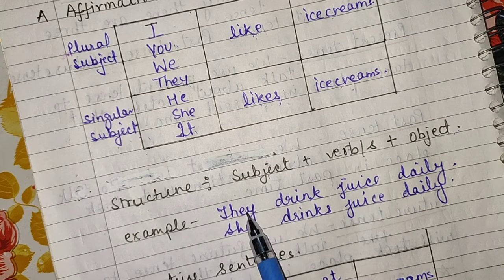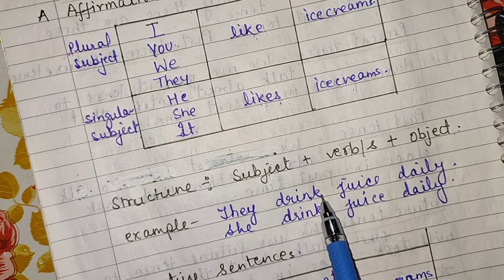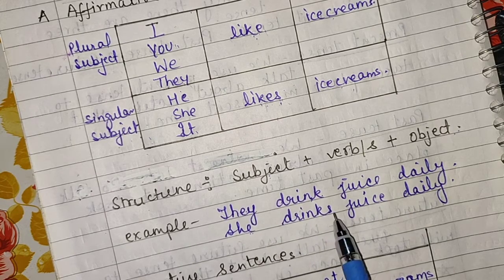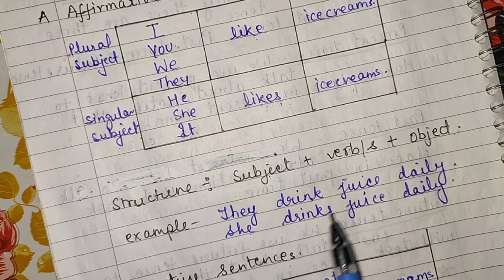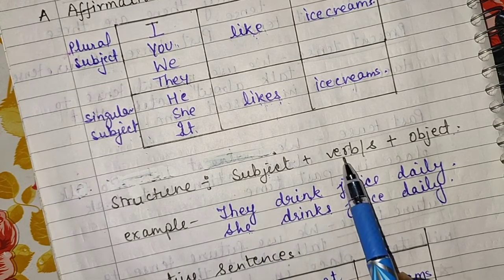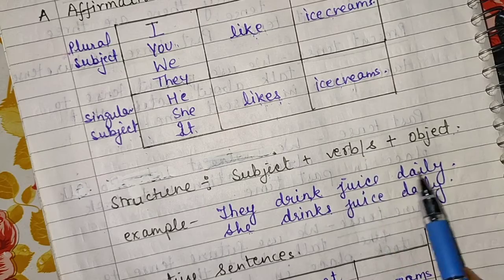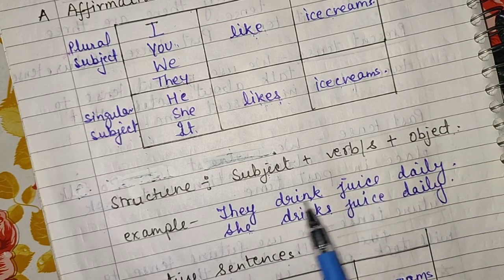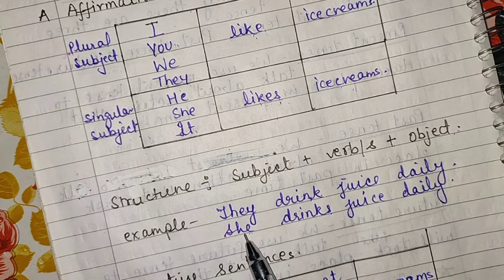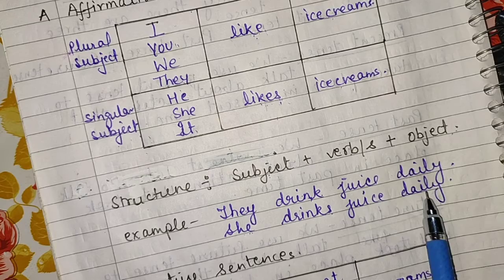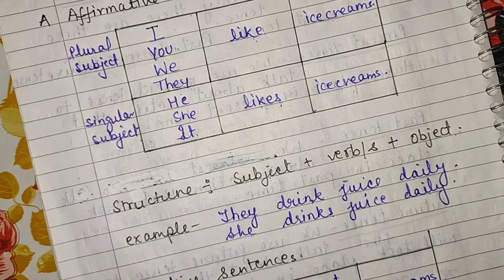If you are taking the plural subject, you will not add s to that verb. If you are taking a singular subject, you will add s to this verb. Now, they drink. This is the subject, this is the verb, and juice daily is your object. Now the sentence is they drink juice daily. With a singular subject, she drinks juice daily. Okay, have you understood this much?